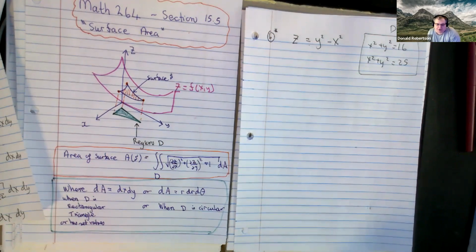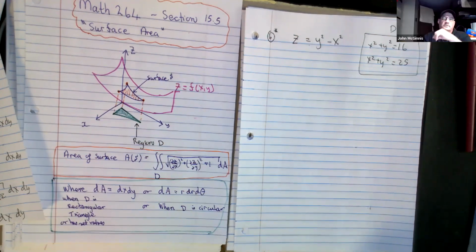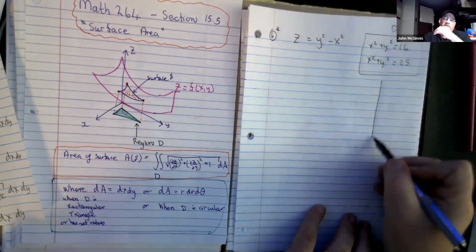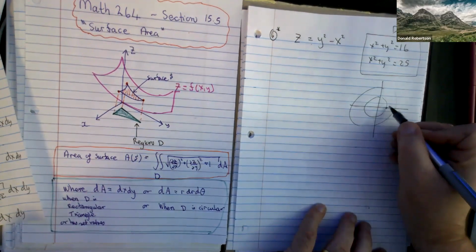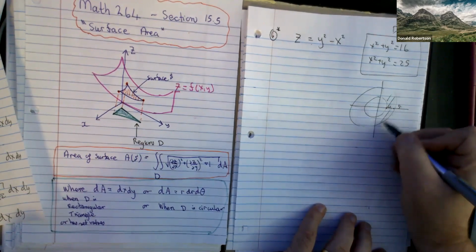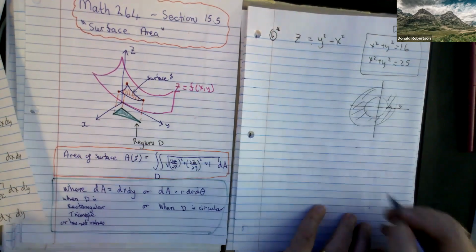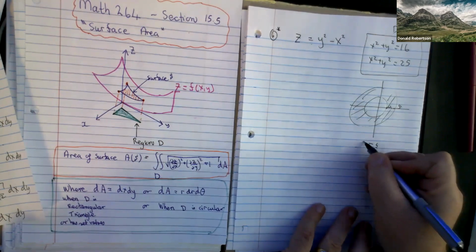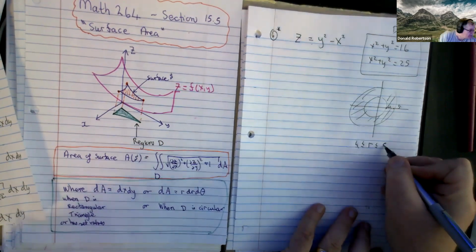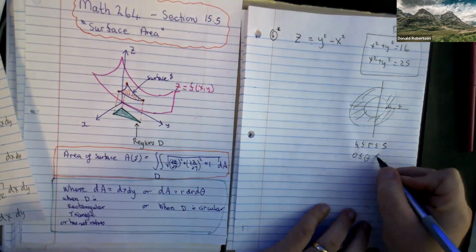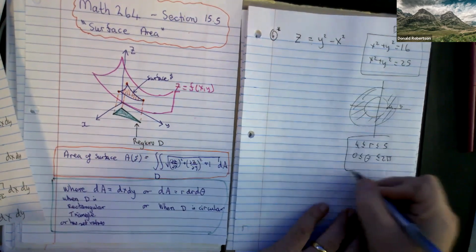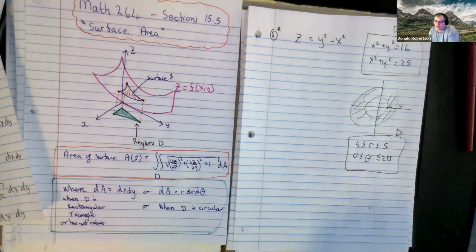Just looking at that information, why do I know I'm going to go polar? Because you've got two circles, they both have radii. Right, and the radii are what, 4 and 5, so the region we're talking about is a donut. So that's telling me that r is going to go from 4 to 5. Just check it's a whole circle, it is. And theta is going to go from 0 to 2 pi. So that lends itself, doesn't it, to polar.